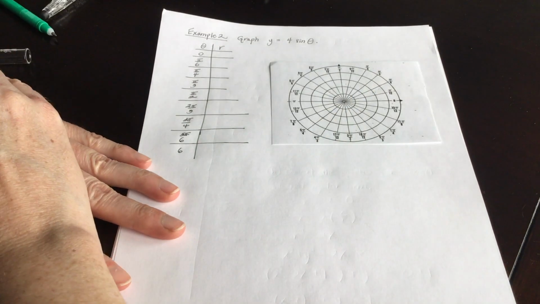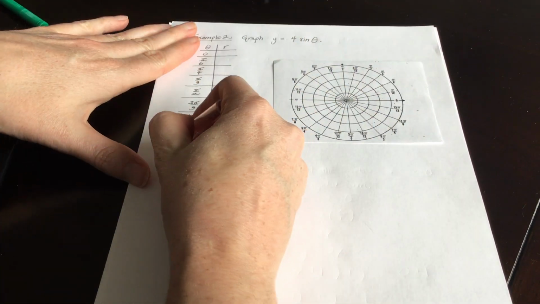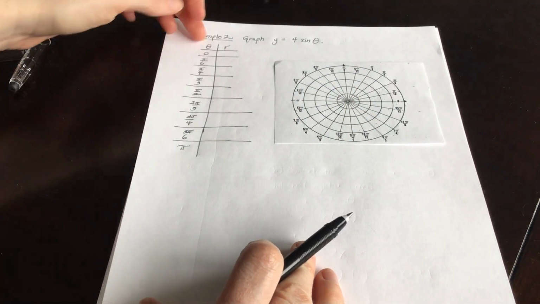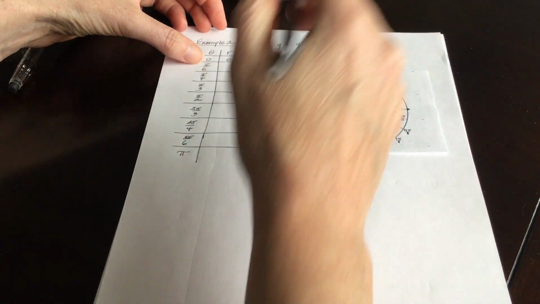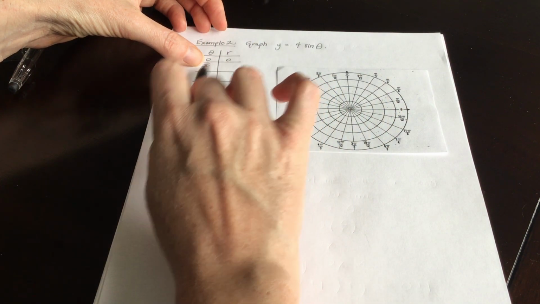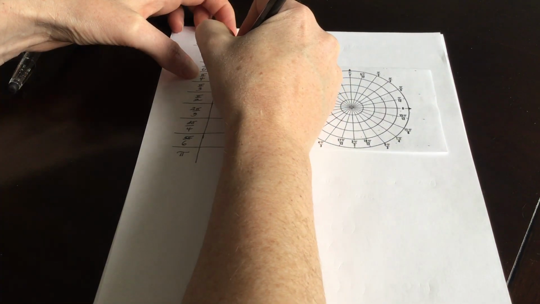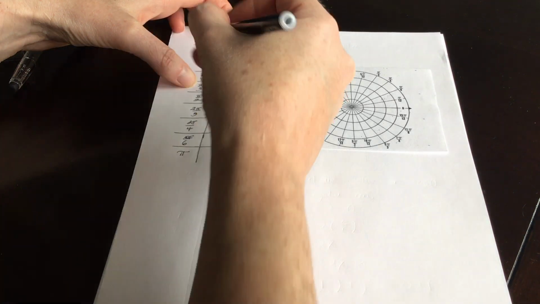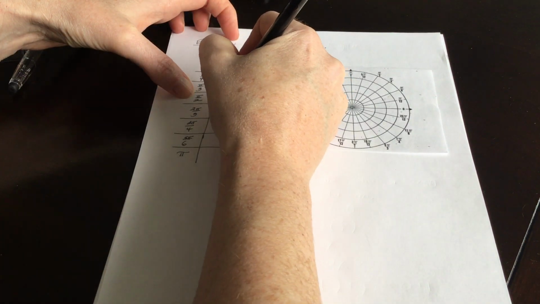And then I'll grab a piece of polar graph paper here. So if we were evaluating everything here, sine of 0 is 0 times 4, still 0. Sine of pi over 6 is 1/2 times 4 is 2. Sine of pi over 4, root 2 over 2 times 4, you get 2 root 2. Sine of pi over 3 is root 3 over 2 times 4, you get 2 root 3. Sine of pi over 2 is 1 times 4 is 4.